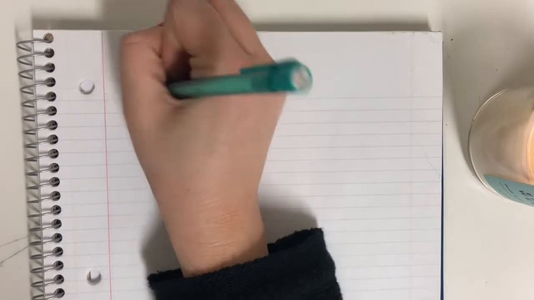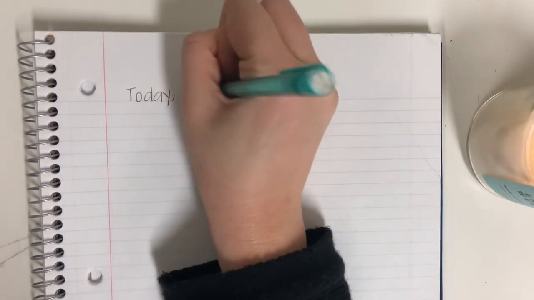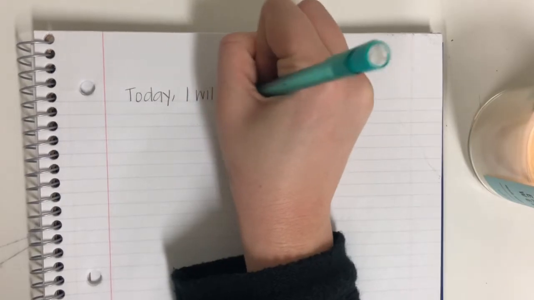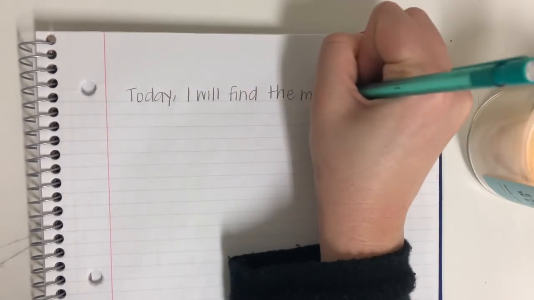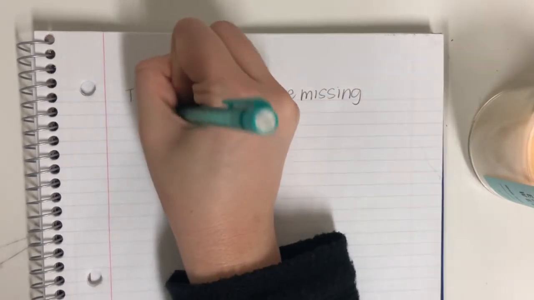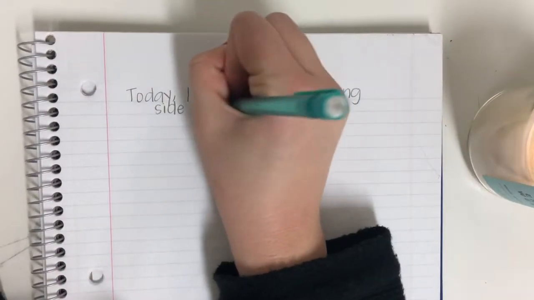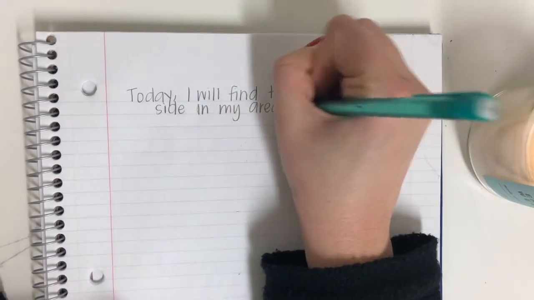Okay, so let's write our objective. Today I will find the missing side in my area formula.